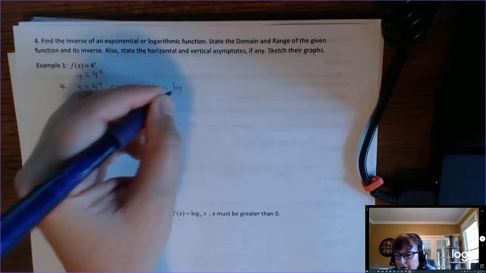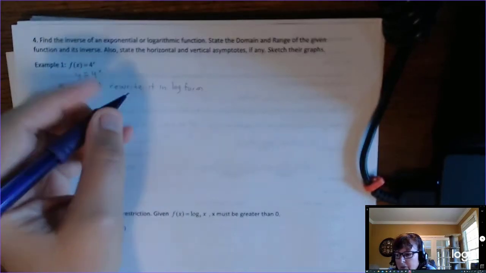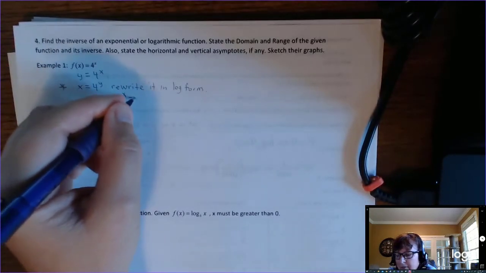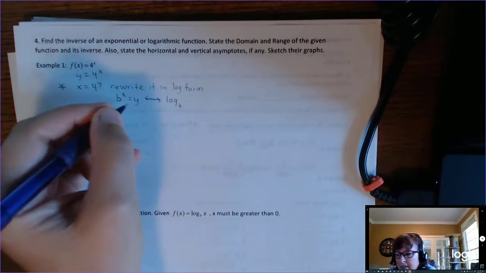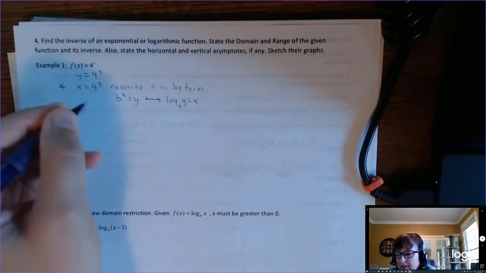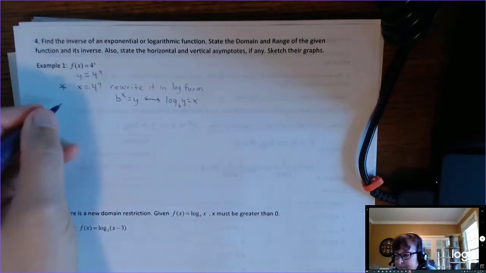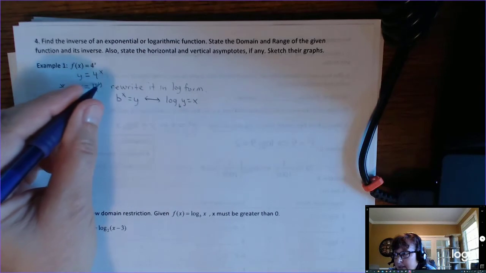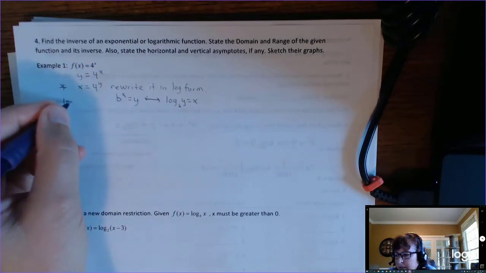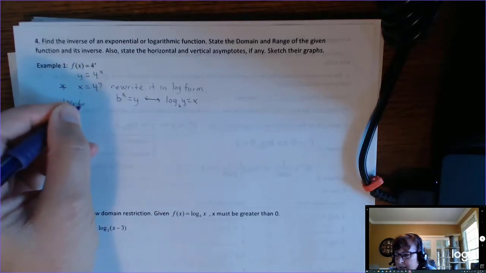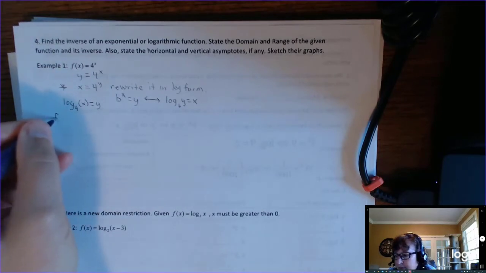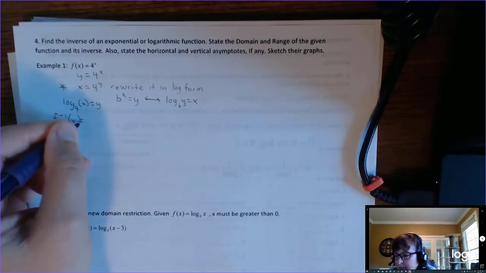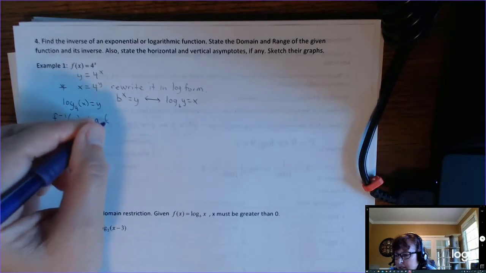in log form. So we just learned it or reviewed it. b to the x equals y is the same thing as the log base b of y equals x. So that's what we're going to do with this. This is exponential form because it has an exponent. So I'm going to rewrite it in log form. Log base 4 of x equals y. And we did it. We got y by itself. So the inverse of this exponential function is this logarithmic function.